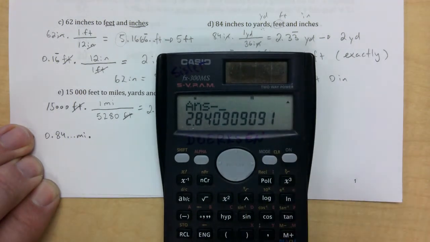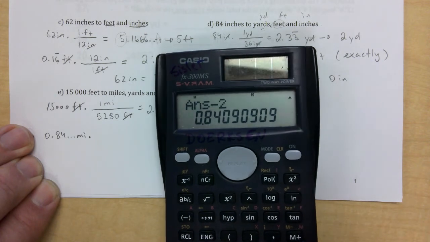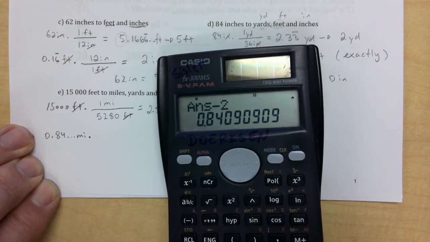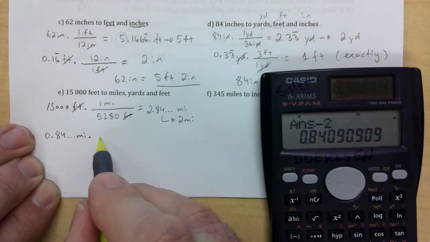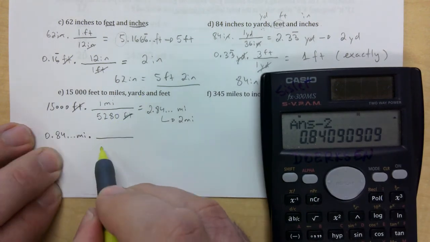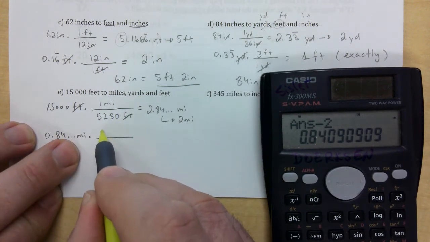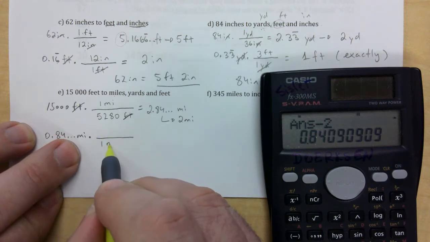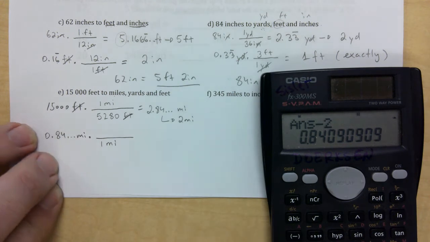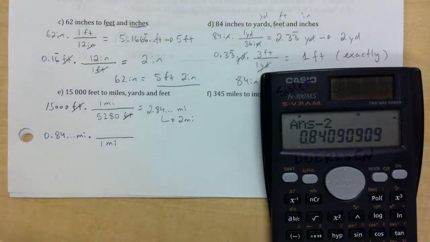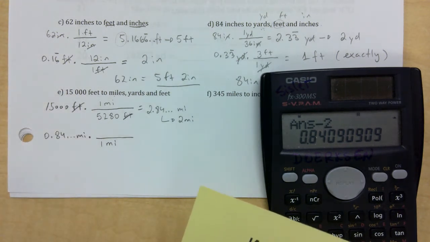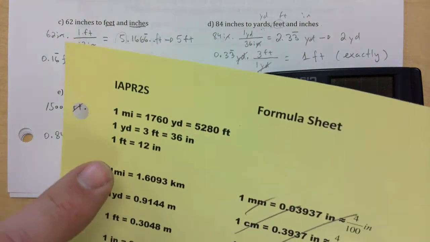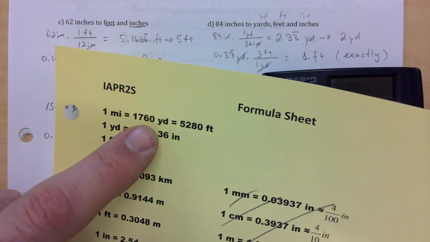So I'm going to go minus 2 on my calculator, hit equal. So I'm just left with the decimal, right? And now I'm going to convert it to yards. I know that 1 mile, right? You want to go get the one that relates miles and yards in this case. So, right, you have that 1 mile has 1760 yards.